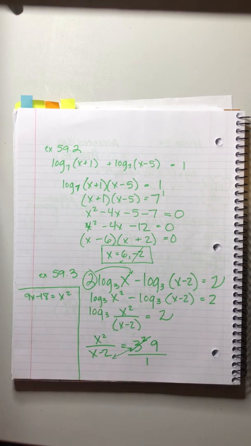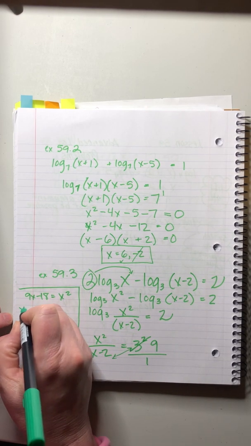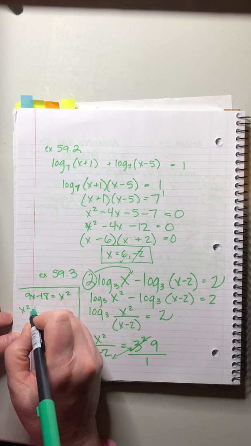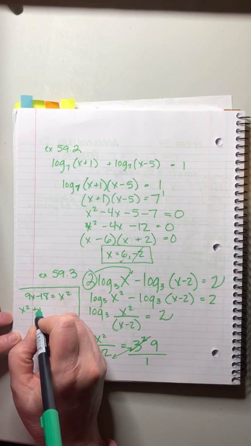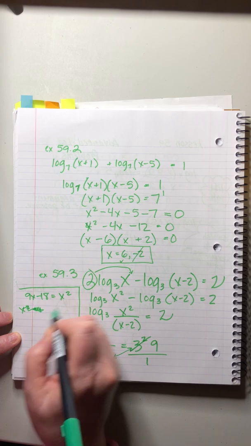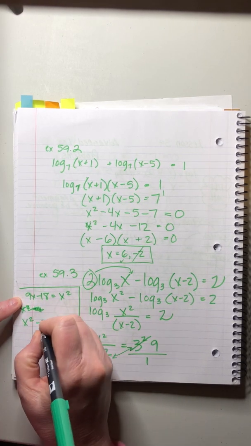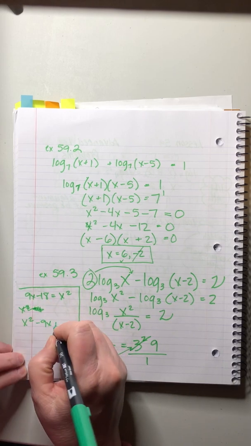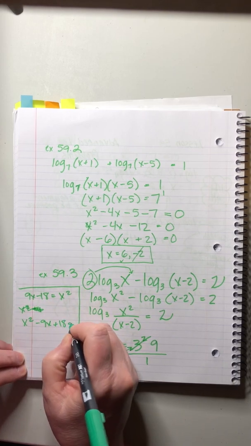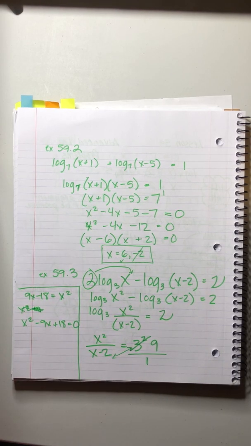Okay, now I can swim everybody over. Sorry, let me start over. X squared, when he comes over, he's going to be minus 9x. When he comes over, he's going to be plus 18. Equals 0. Okay.